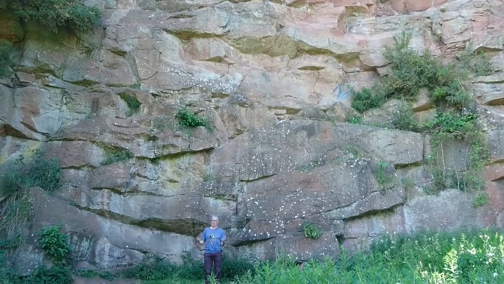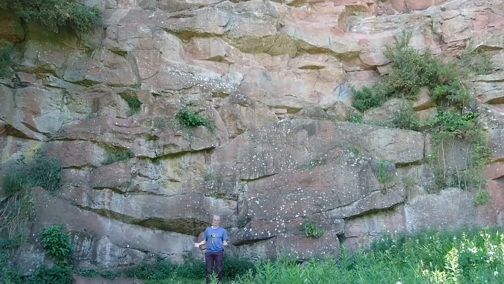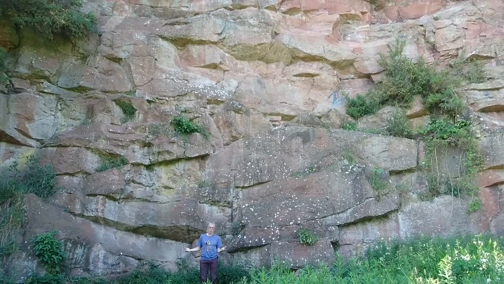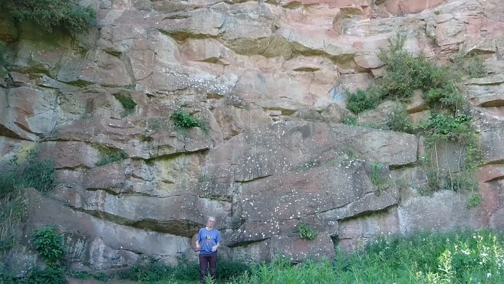So this is a desert environment. Not a sand desert, but maybe somewhere like Wadi Rum, where you get these flash floods coming in and bringing material down out of the mountains.